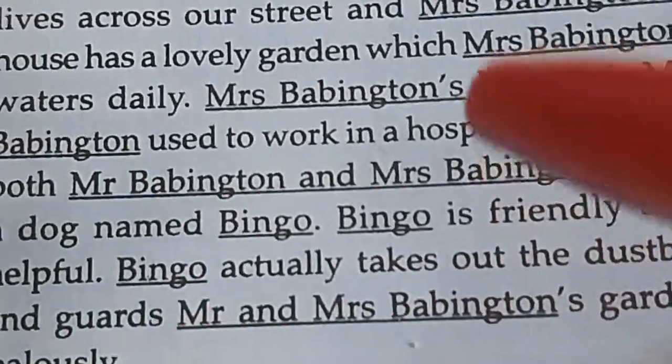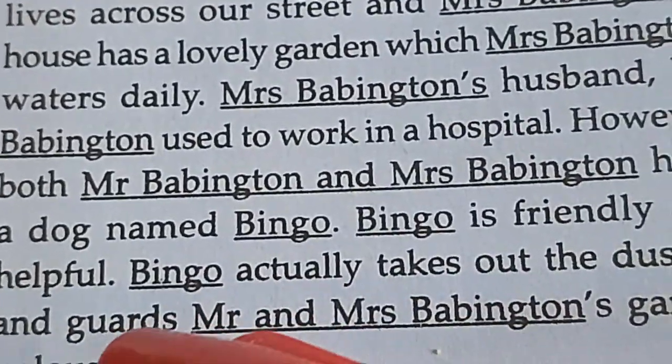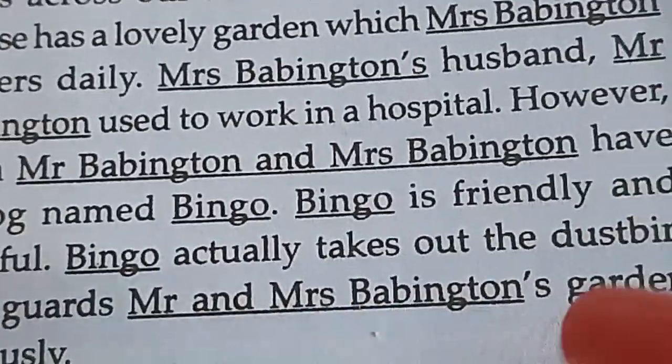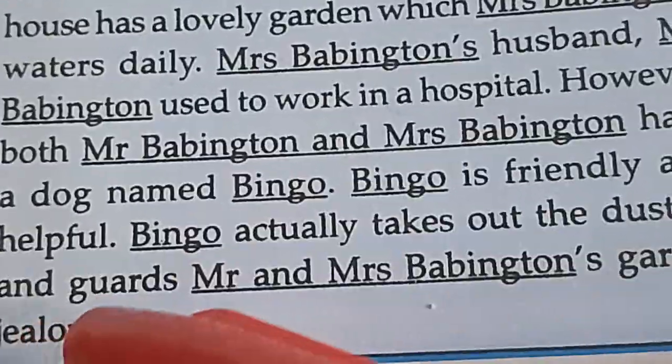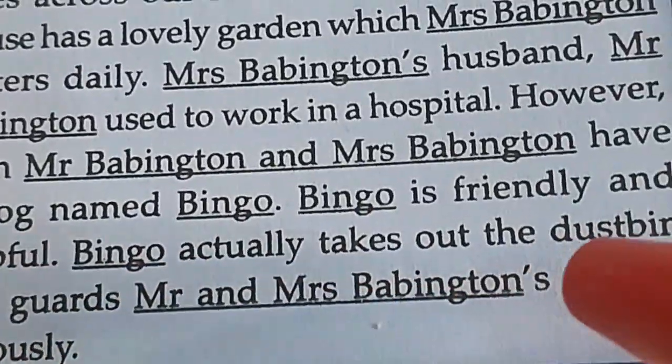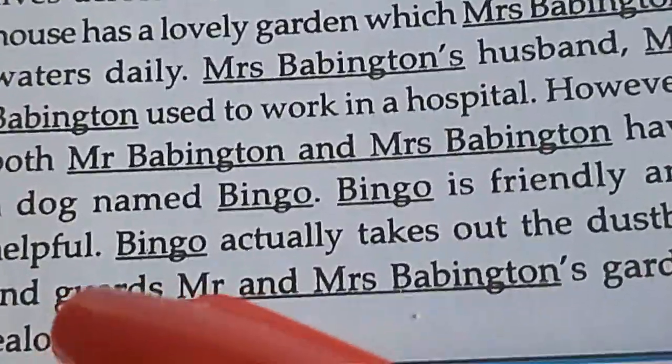You can see the way we replace all of them. If we don't want to say guides Mr. and Mrs. Babington's garden, we can say guides their garden jealously. We remove all of them and say guides their garden jealously.